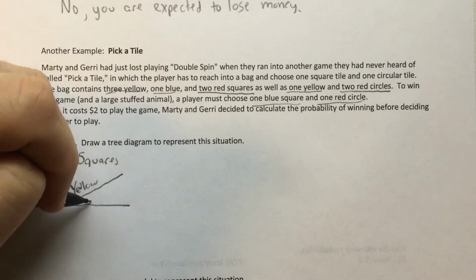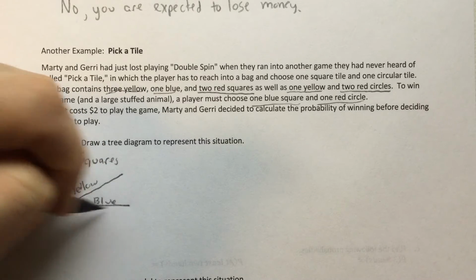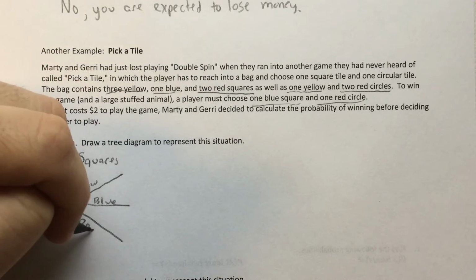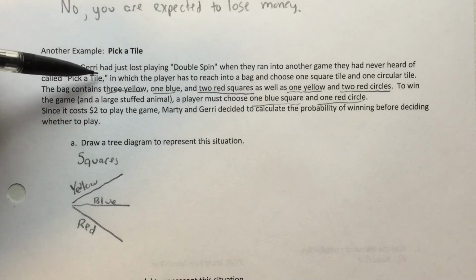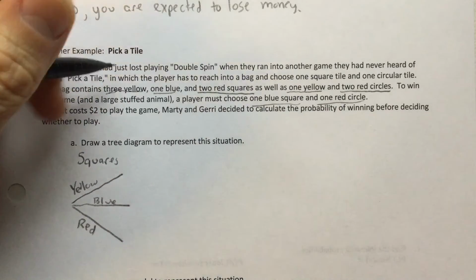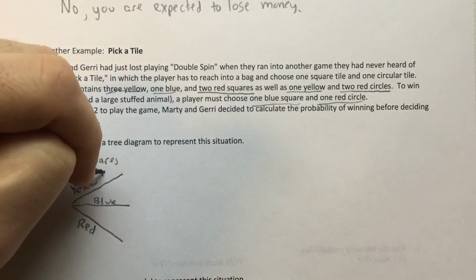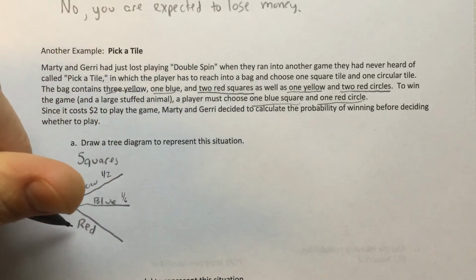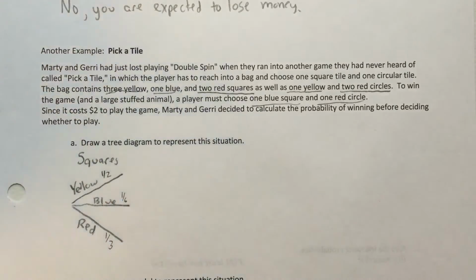We have blue. And we have red. And there are 3 yellow squares out of 6. So 3/6 or 1/2. Blue is 1 blue out of 6, so 1/6, and red is 2/6 or 1/3.